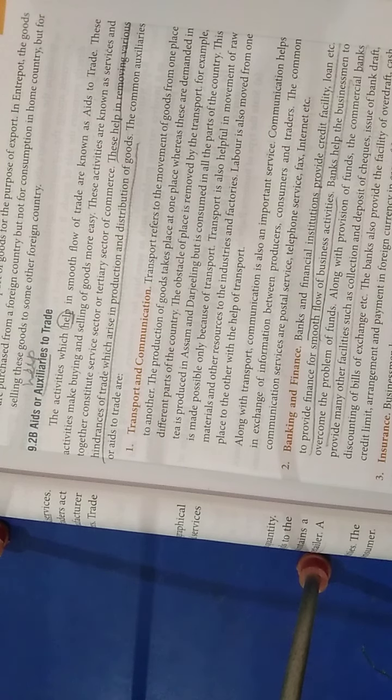These activities are very important, right? And these activities will remove the various hindrances of trade.